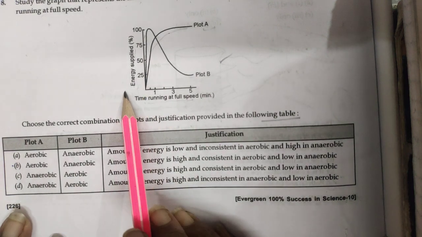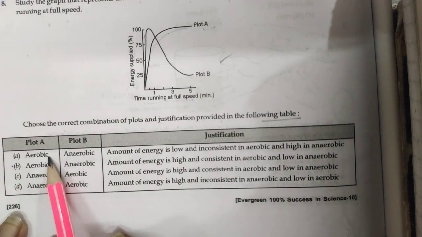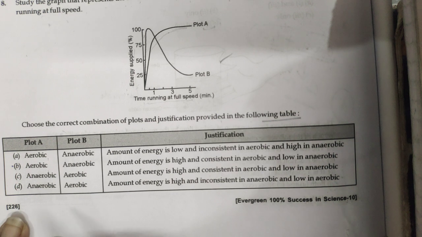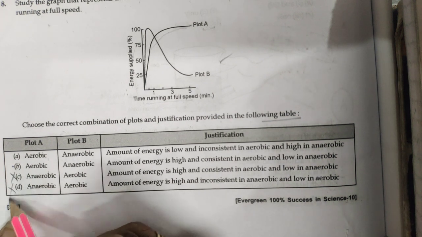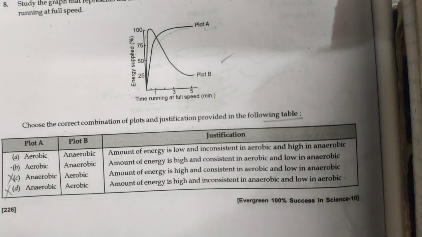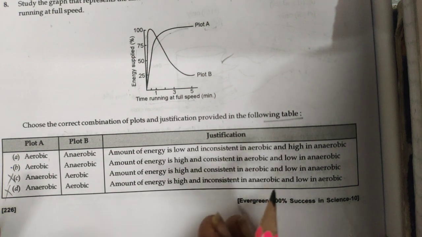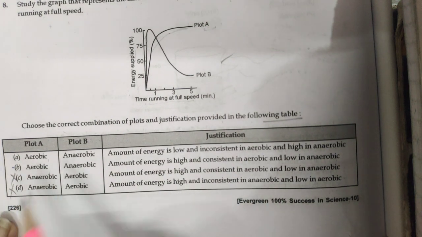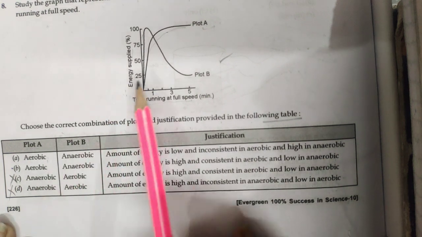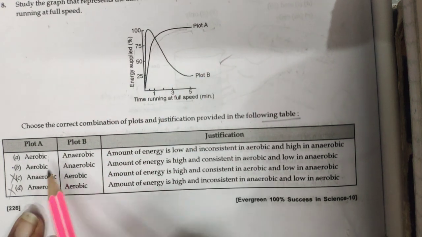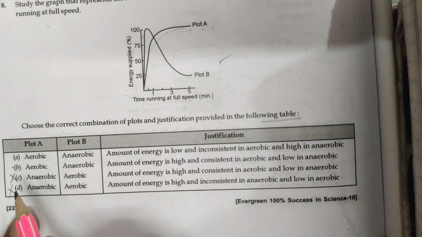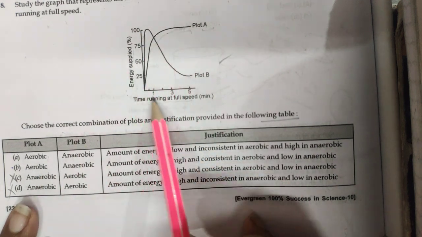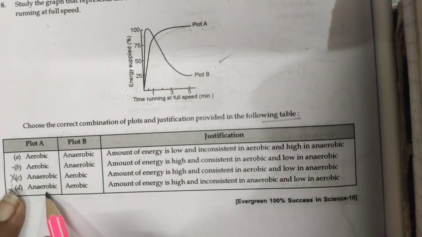Now, you know that whenever we run, there is an aerobic process takes place. हाँ या ना? तो anaerobic वाले तो दोनों ही cancel. ठीक? Because this is not an anaerobic process. तो अब हमारे पास ऑप्शन बचे फर्स्ट और सेकेंड. प्लॉट ए इंडिकेट्स. अच्छा, now according to this graph we are going to answer the questions.